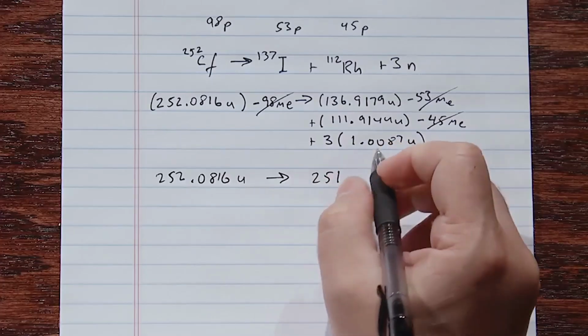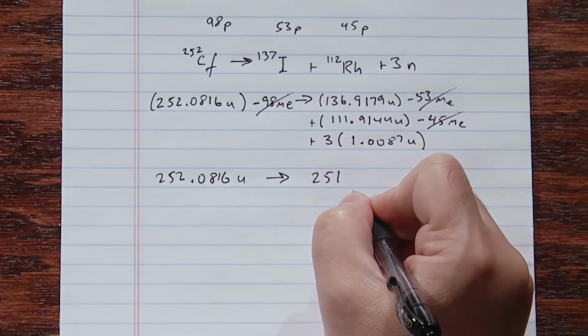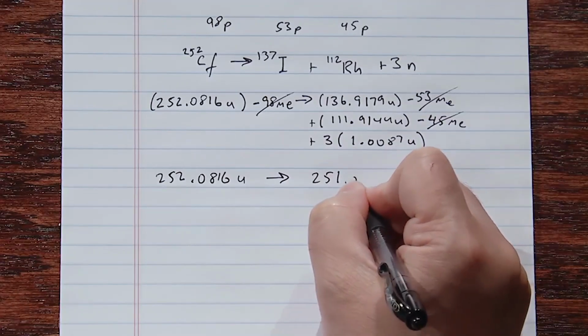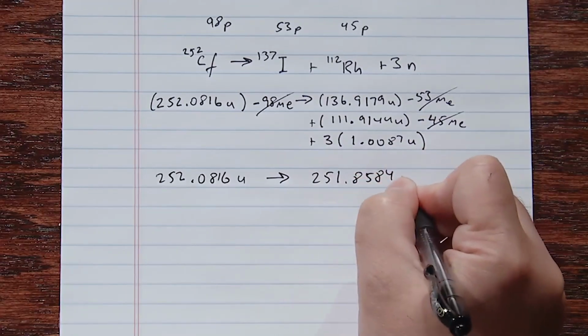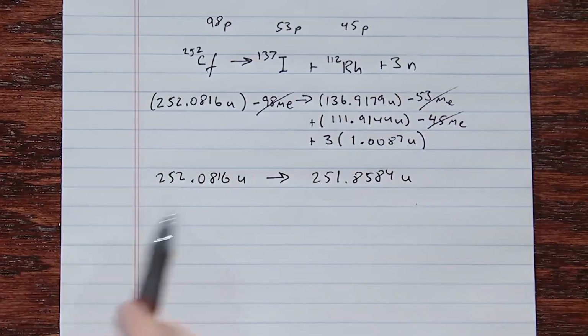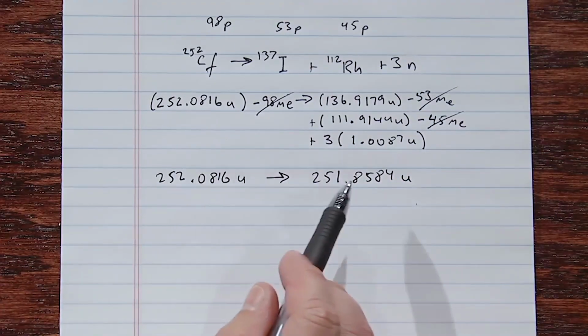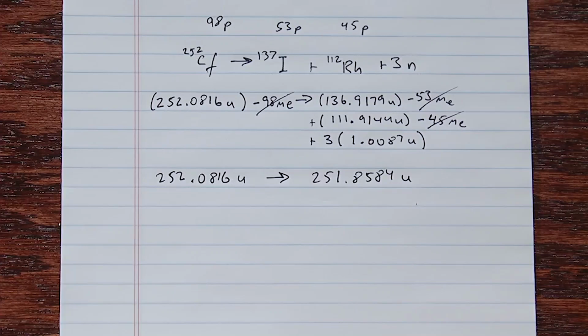And that gives us 251.8584 atomic mass units. So this many atomic mass units turns into that many atomic mass units.